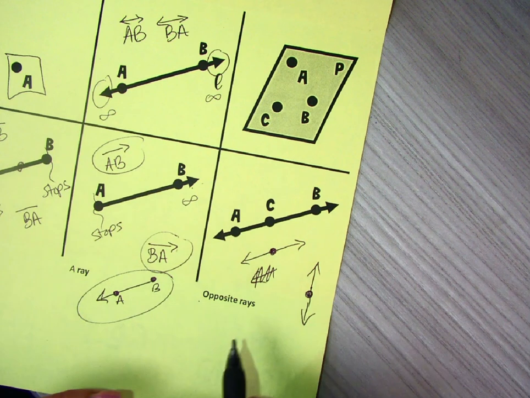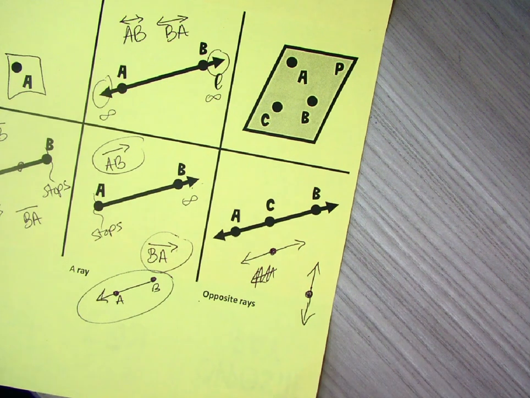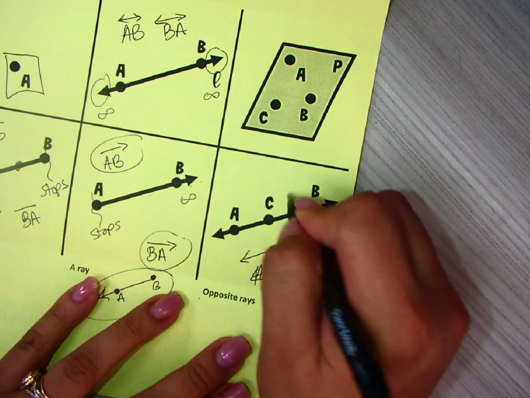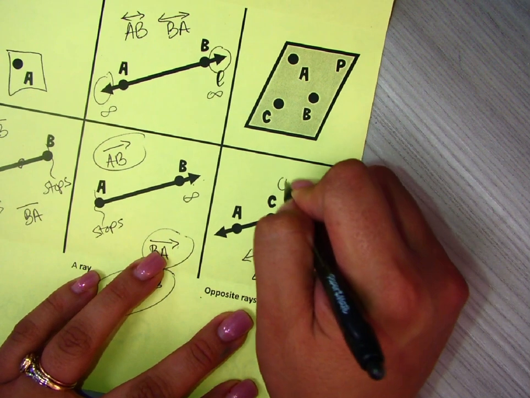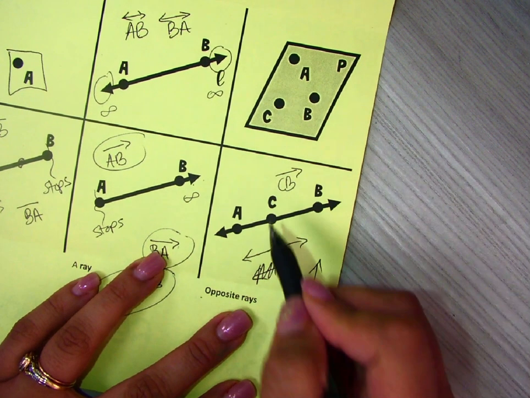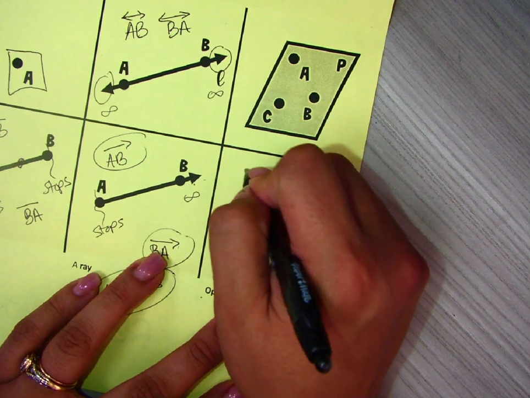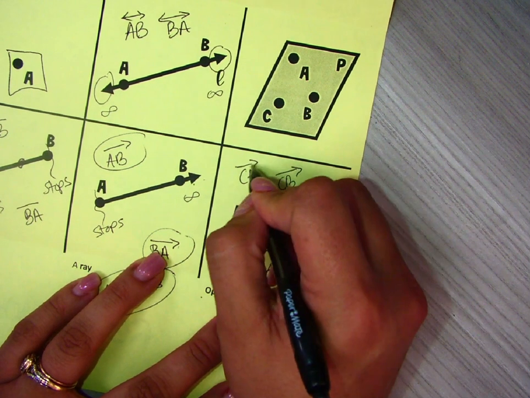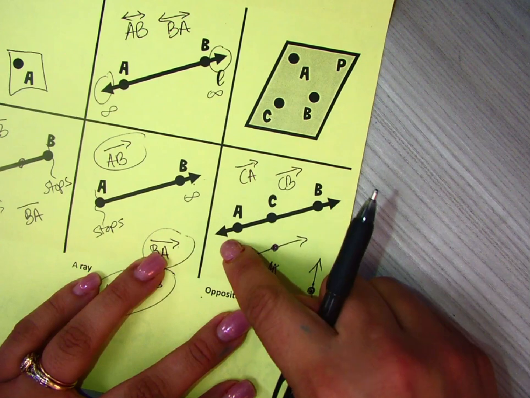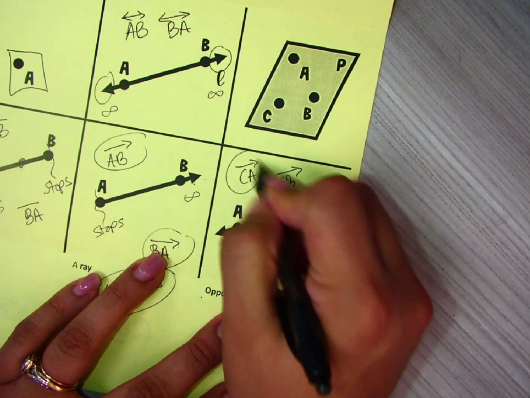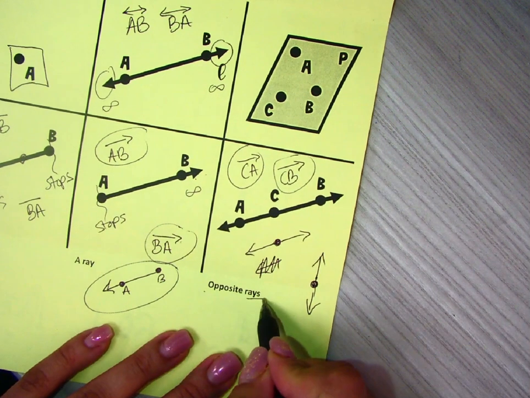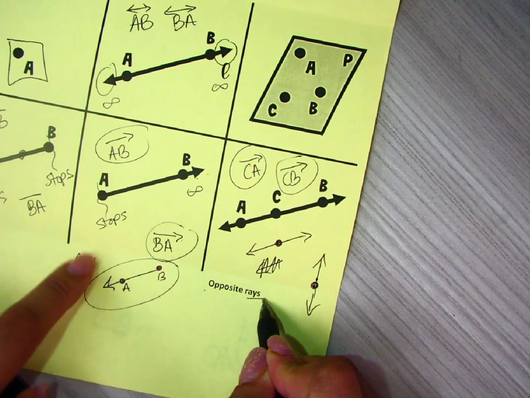So when you write opposite rays, you want to write that point that they have in common first. So like this one will be CB going that way, and then CA going that way. And once again, the arrow might be in the opposite direction, but you're just writing the notation of a ray, which was explained here.